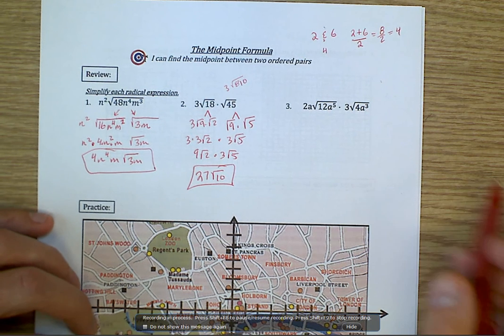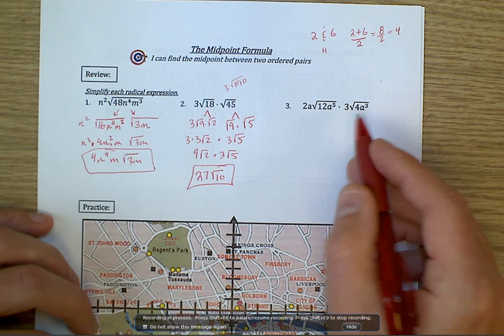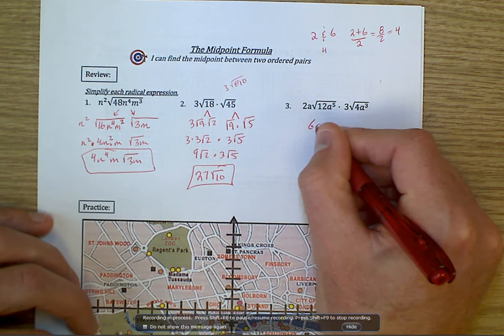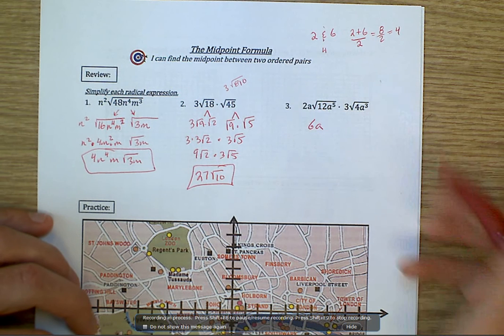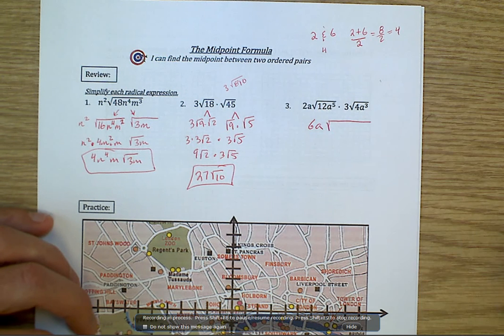Now over here, I'm going to do the opposite. I'm actually going to push everything together. So I'm going to have 6a, and I got the 6a from 2a times 3. And then I'm going to times together everything that's underneath the square root symbols. So 12 times 4 is 48.